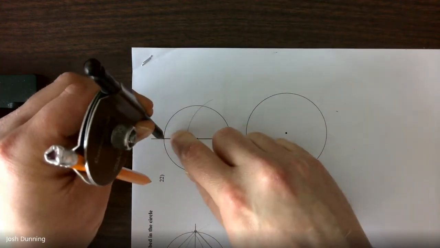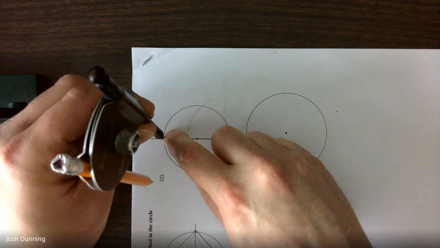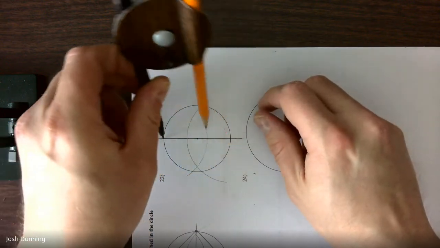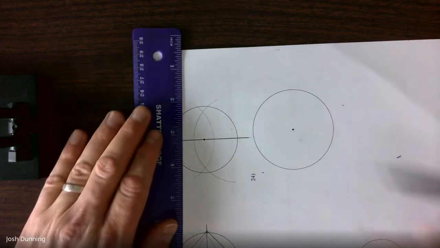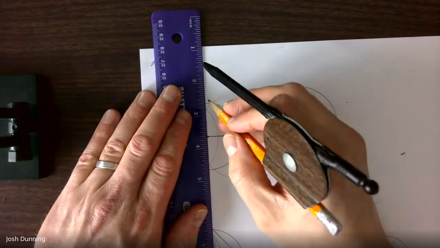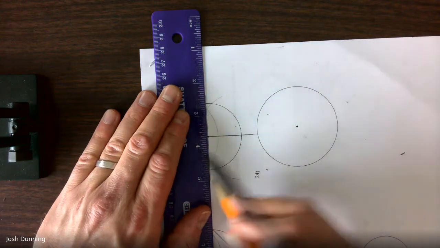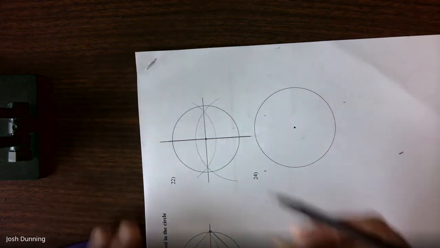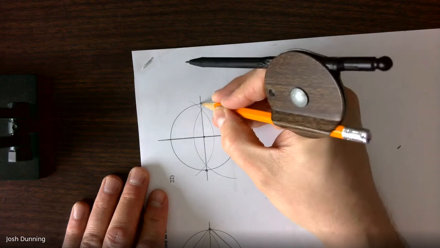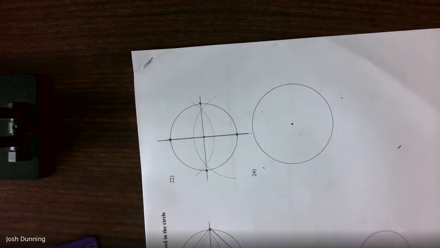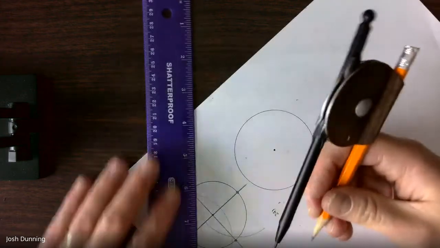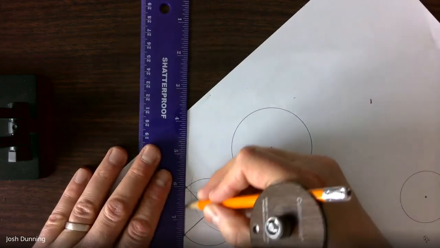Make sure you're centering your compass on the intersection of the circle. Draw a diameter again. This time it'll be perpendicular. And then connect where each of those lines hits the circle. And you have yourself a square.